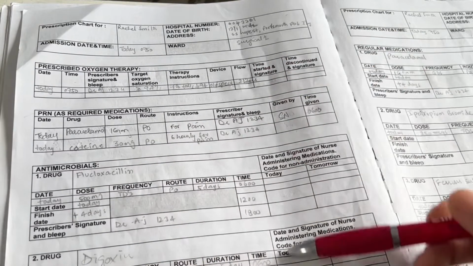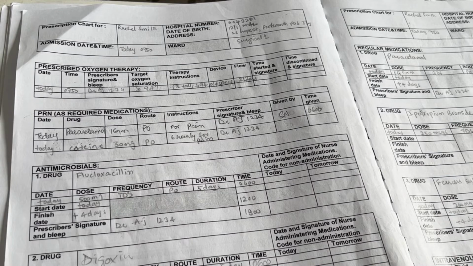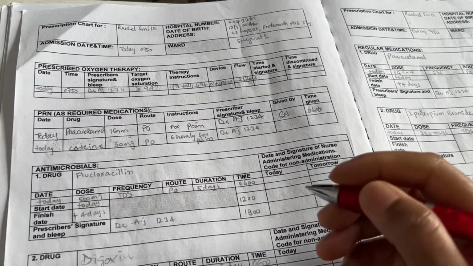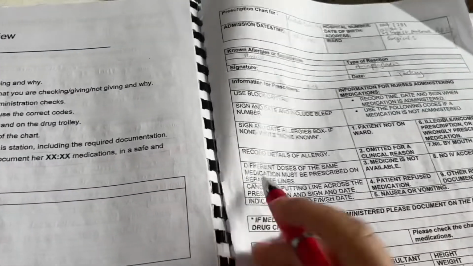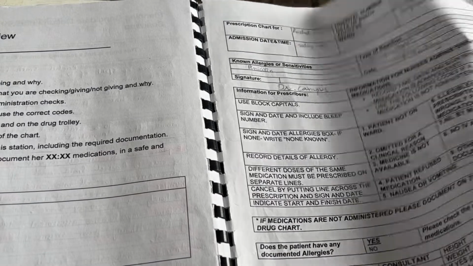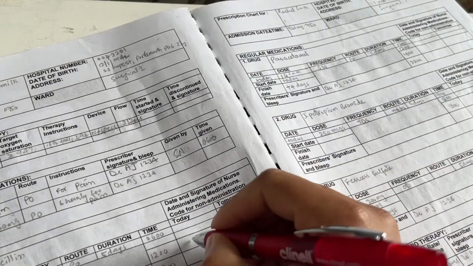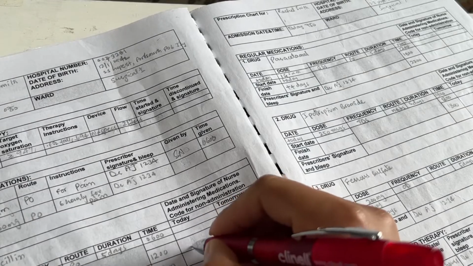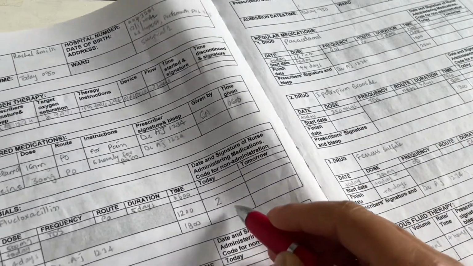We are still reading, going through the prescription, but you can make a note in your mind that I am not going to give flucloxacillin. Why am I not gonna give? You can read the codes again. If you don't remember, read them again. Omitted for a clinical reason. You can write here. We are going to do it for 12 o'clock, right? Just write 2. Omitted for a clinical reason.